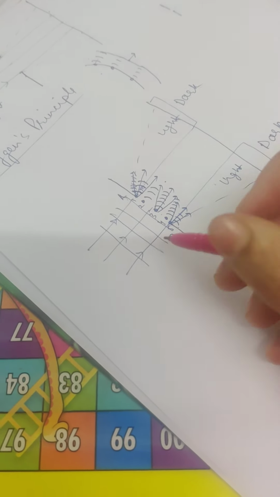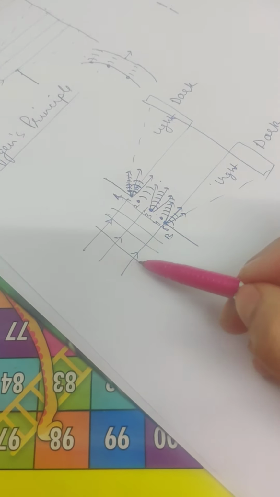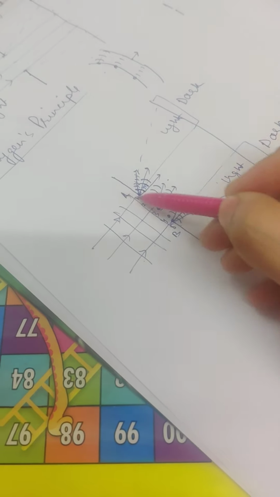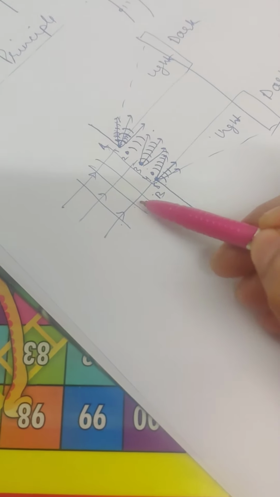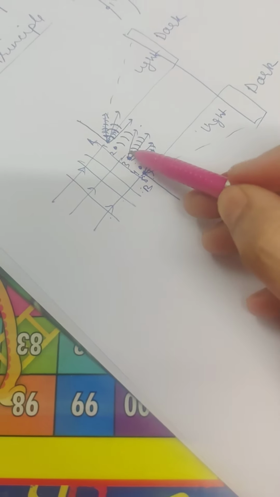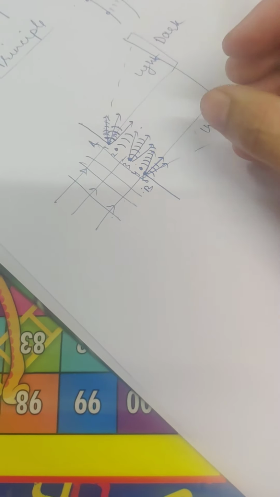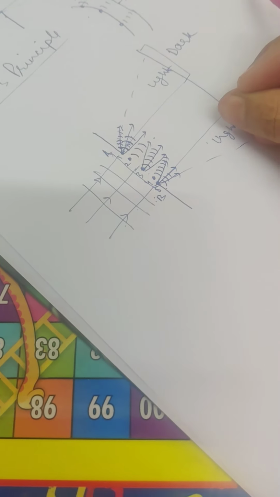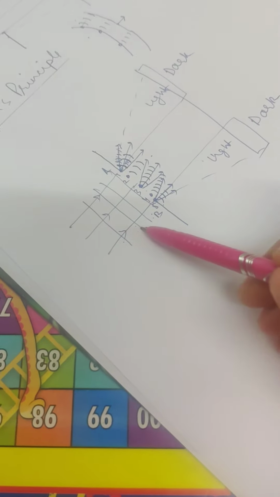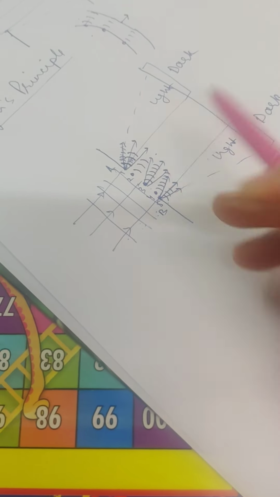And one more thing I want to tell you, beta. The wavefront which is falling on this slit AB, you can clearly see it is a plane wavefront, and the wavefront which we get after falling on the slit AB is a spherical wavefront. So the wavefront which is falling and the one we are getting are different.